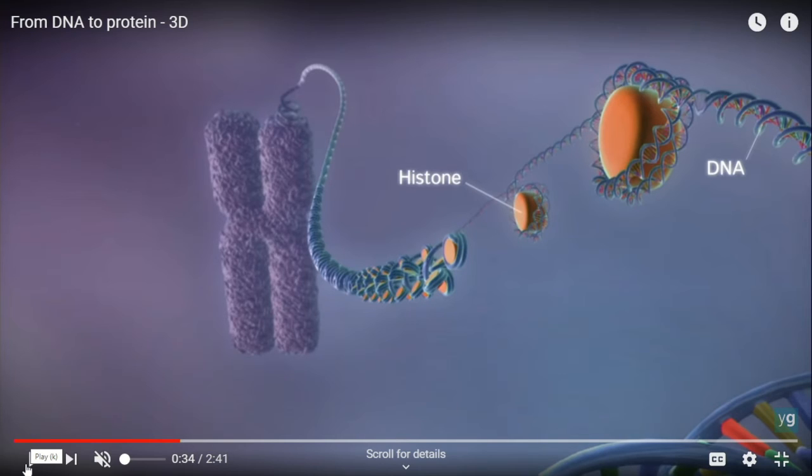Then that mRNA transcript will leave the nucleus through a nuclear pore and head out into the cytoplasm to find a ribosome, right? It's looking for that ribosome party flyer. And here it is, the large piece and the small piece of the ribosome. Remember, this is made up of rRNA and proteins. Here's the mRNA, and there are the tRNAs.